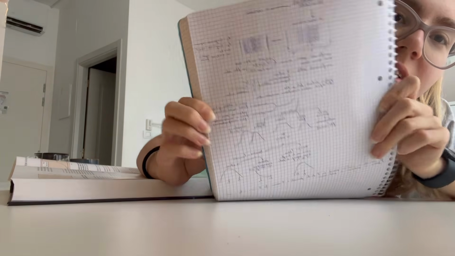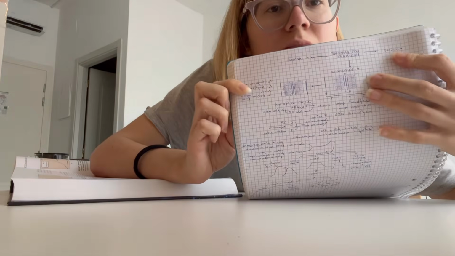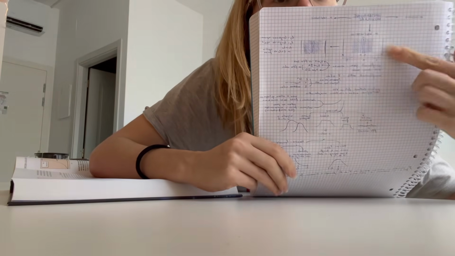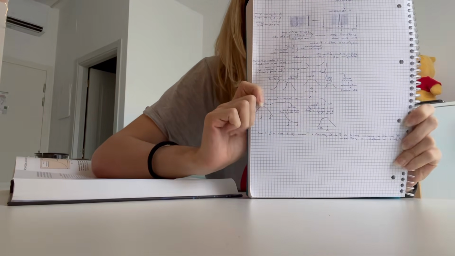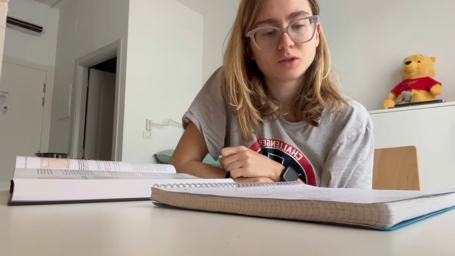The notes I've taken, some diagrams, some drawings here, a few diagrams, and I wrote text here. I think it's better for me to write. I think it's better to do both. And then I'm going to come back stronger than ever.